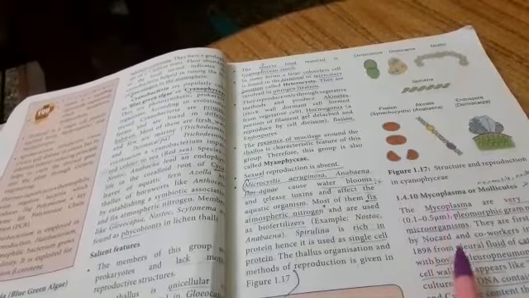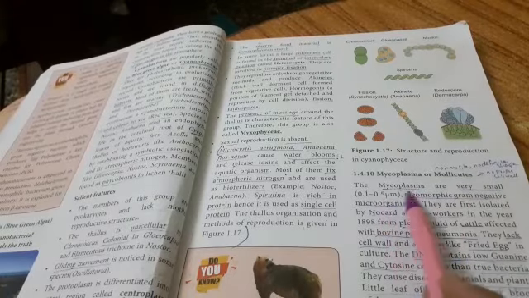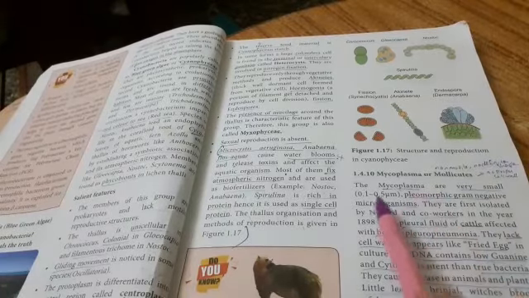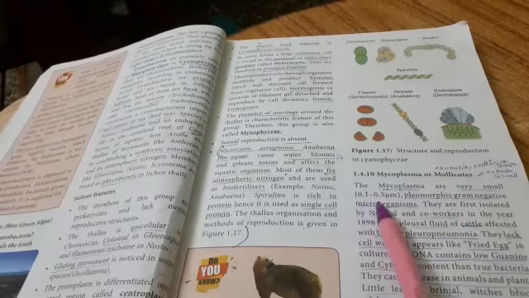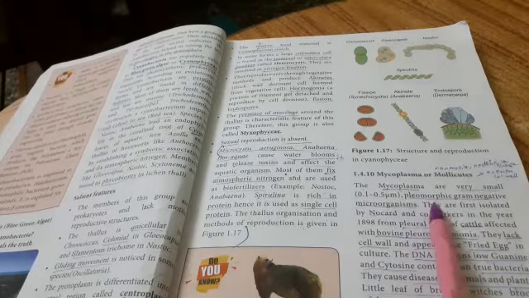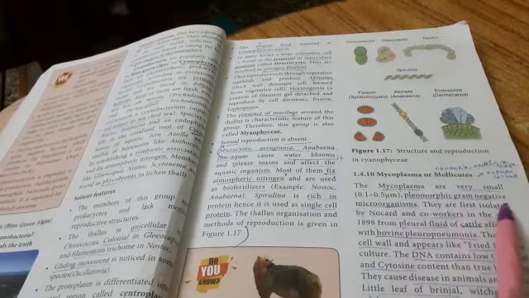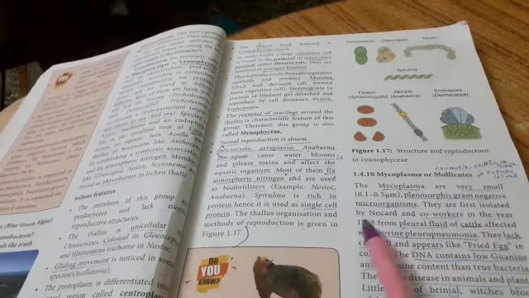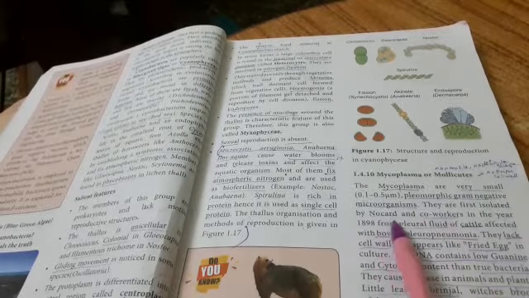mycoplasma. Next one what? Mycoplasma or mollicutes. These are mostly non-motile. Okay? Non-motile means like that of endospores. The mycoplasma are very small, mostly 0.1 micrometer in length. Okay? Pleomorphic gram-negative microorganisms. These are pleomorphic gram-negative organisms. They were first isolated by Nocard and co-workers. யார் முதல்ல ஐடென்டிஃபை பண்ணாங்கன்னா Nocard and co-workers.